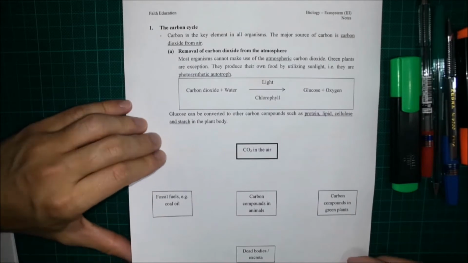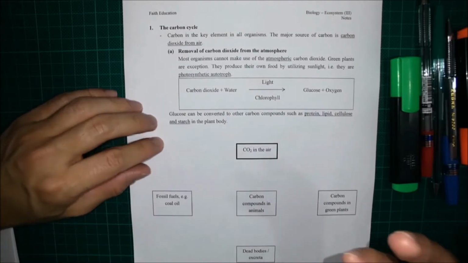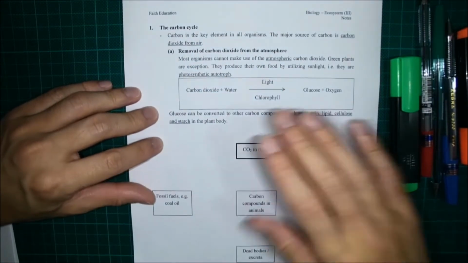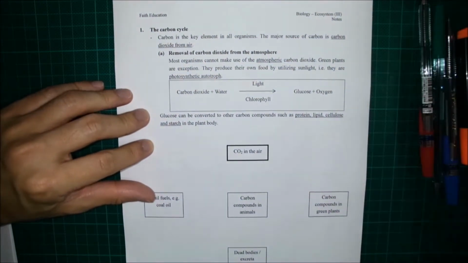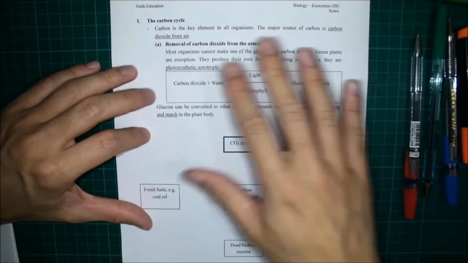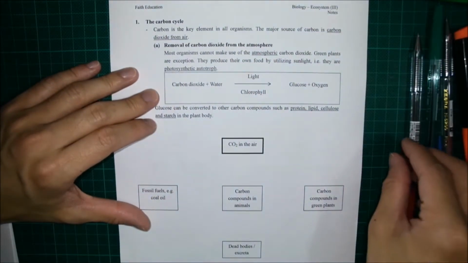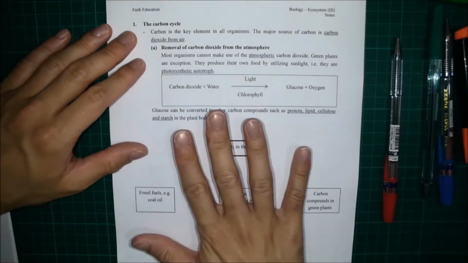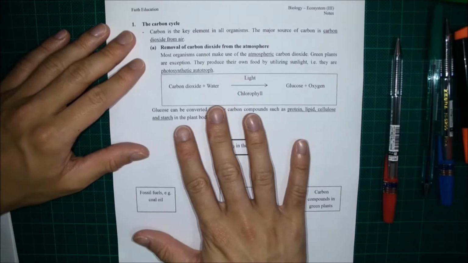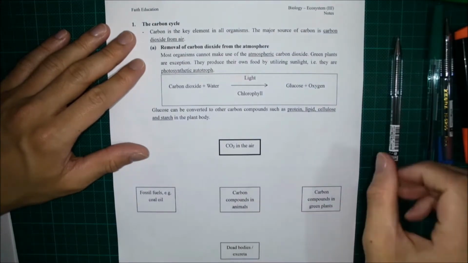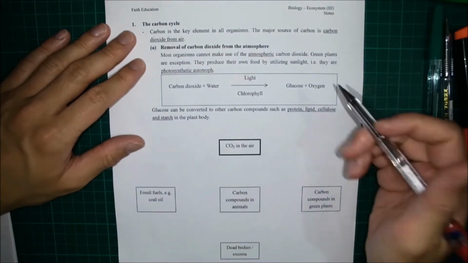So for the carbon cycle, you need to know that when we are talking about the carbon cycle, I would like to have some common language with you first. After we talk about it, I want you to be able to draw your own cycle by yourself, not only for memorizing all the things. You are able to draw your own cycle.